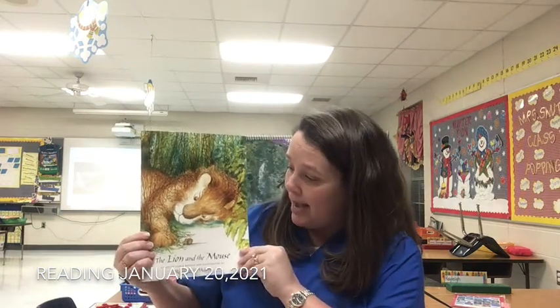We are going to move on to our reading story for this week, boys and girls. This week our reading story is The Lion and the Mouse. As I look at this cover, I see some characters, and I know that characters are who my story is about. I think a lion and a mouse are our two characters this week, or at least one or two of them.